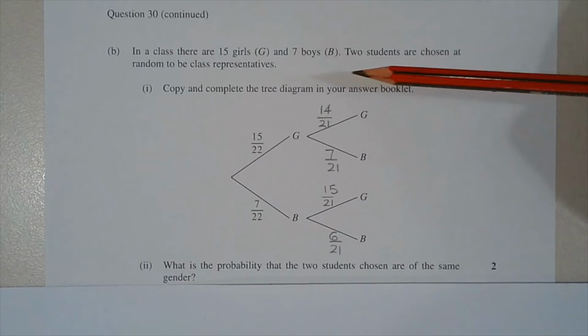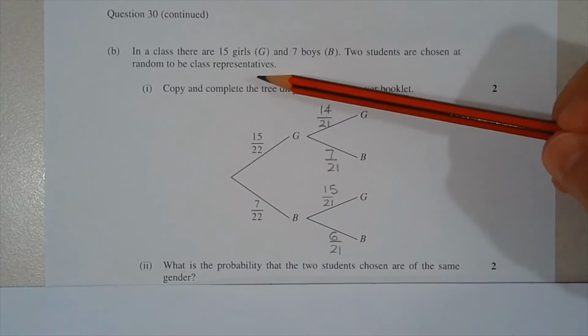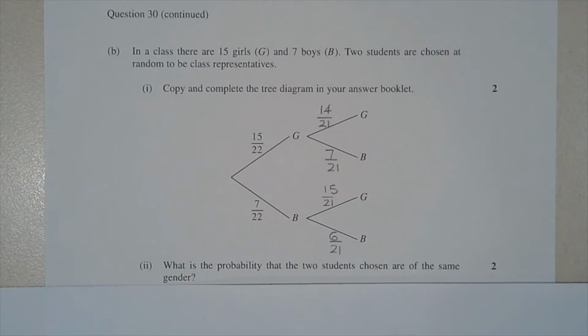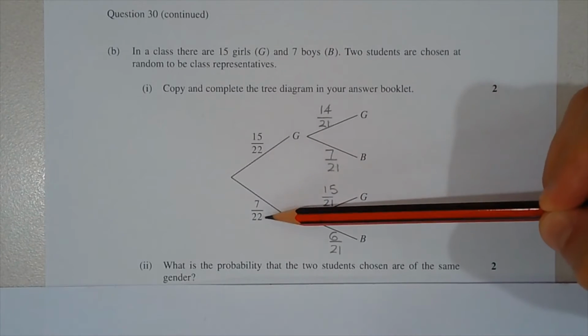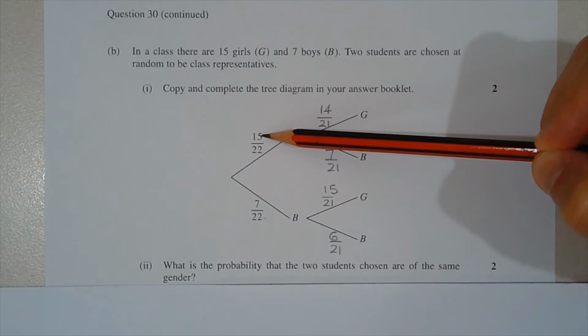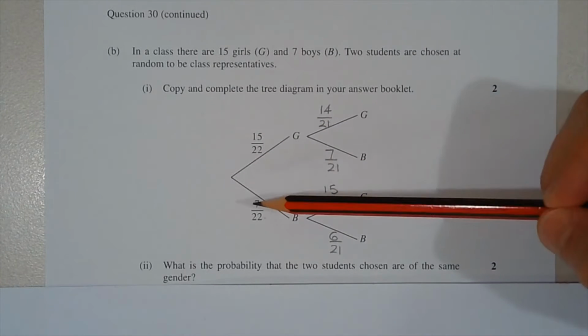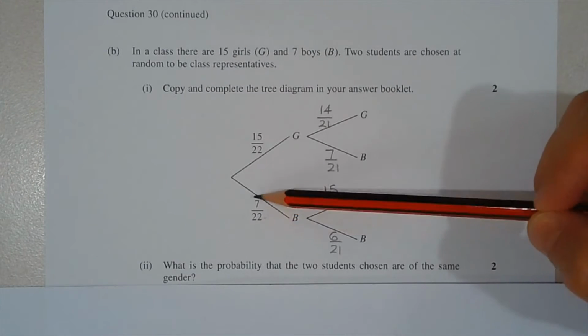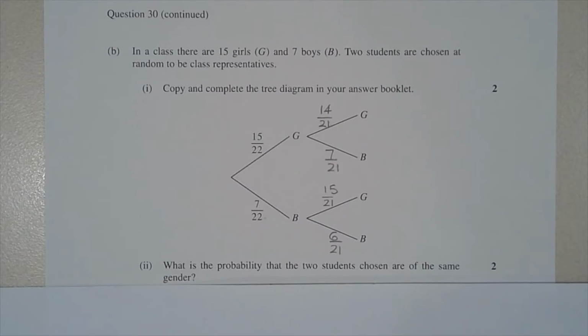Now we're starting off with 22 students, so 15 girls plus 7 boys. 2 students are chosen at random to be class representatives. That's without replacement. So when the first student is chosen, that student does not go back into the class to be chosen again. And that's why in the first stage, choosing the first student, it's out of 22. So we have 15 girls out of 22. That's the probability of choosing the first student as a girl versus 7 out of 22 being the probability for choosing a boy for the first student representative.